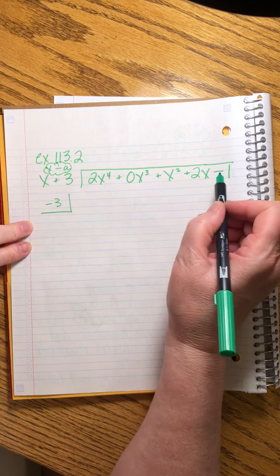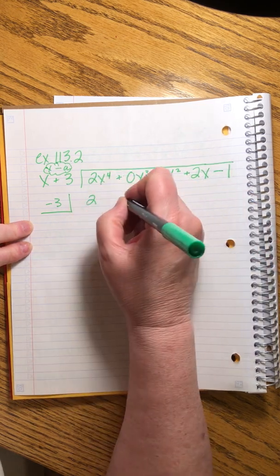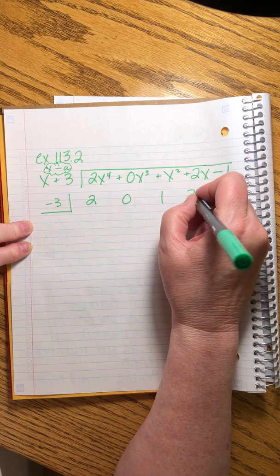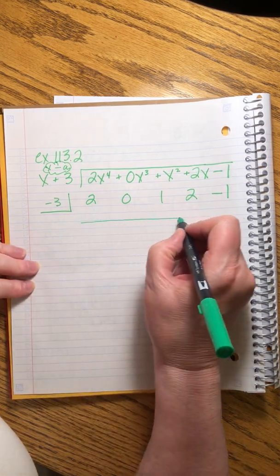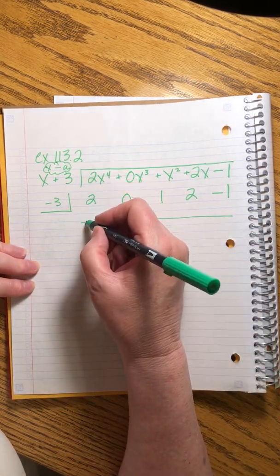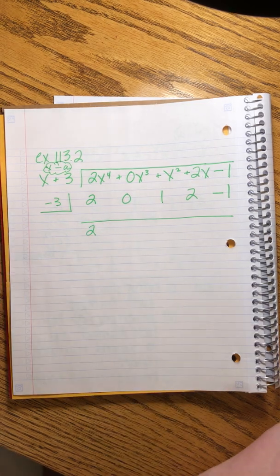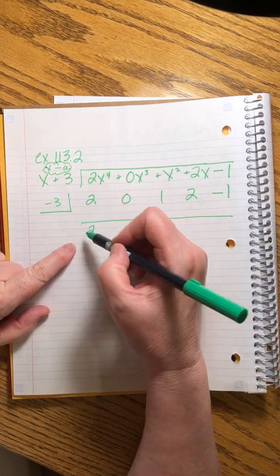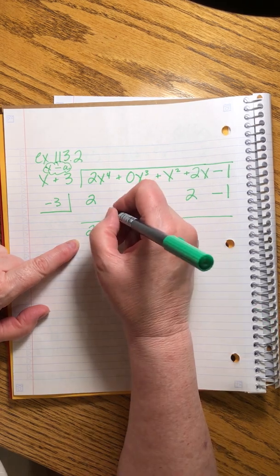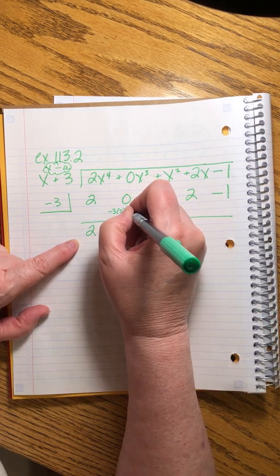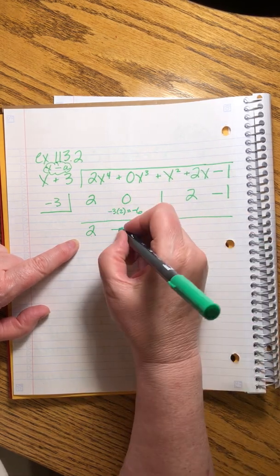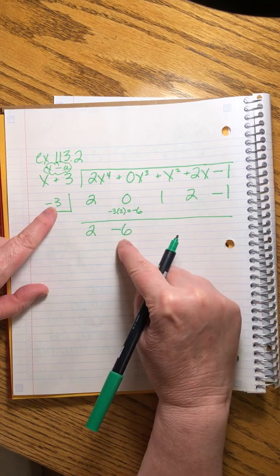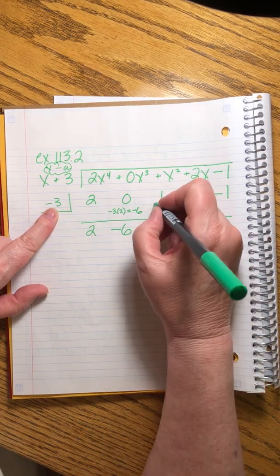All right, now let's convert these into just their coefficients. 2, 0, 1, 2, minus 1. Okay, again, we have 5. That looks good. We draw a line and create the workspace. We bring the first number down. That one's easy, right? Now we multiply and then add. So this is going to be minus 3 times 2, which is minus 6. And so this number, 0 plus minus 6, is minus 6. Minus 3 times minus 6 is positive 18.